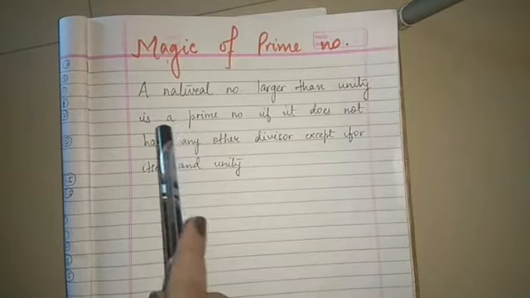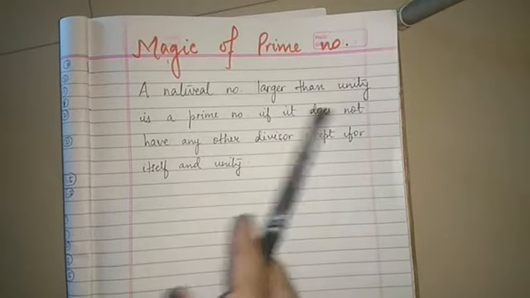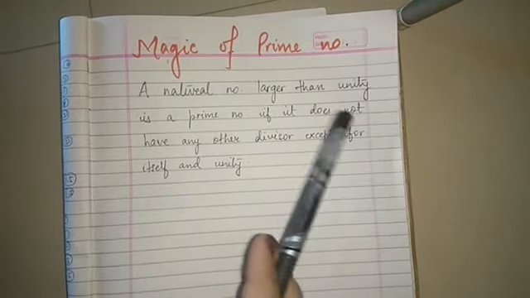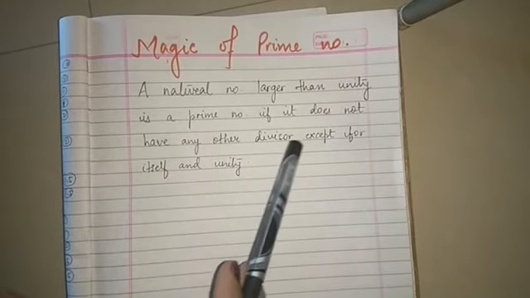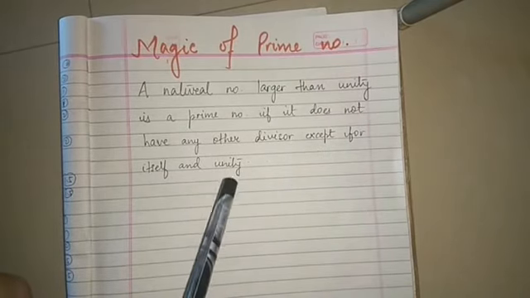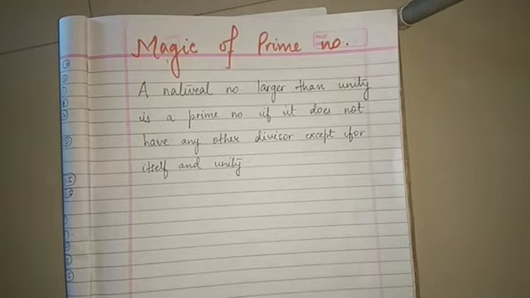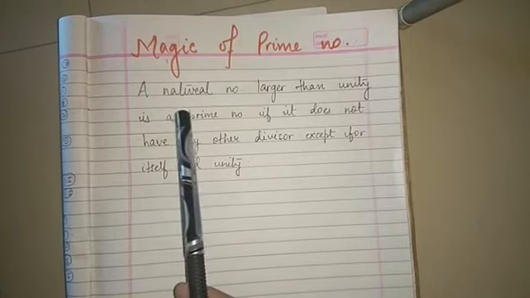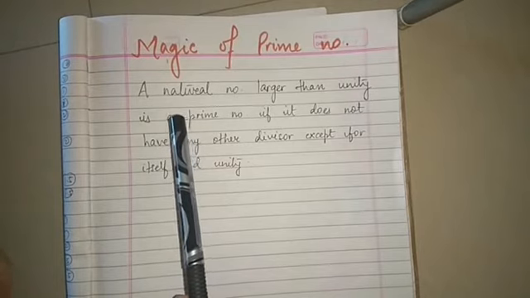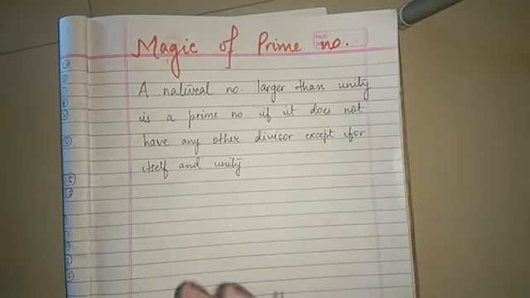A natural number larger than unity is a prime number if it does not have any other divisor except for itself and unity. So now, what does it mean? A natural number. First, what a natural number is. All those counting numbers are natural numbers. What exactly are counting numbers?